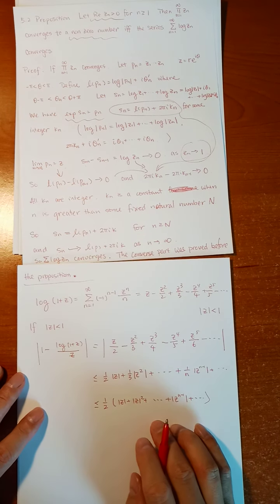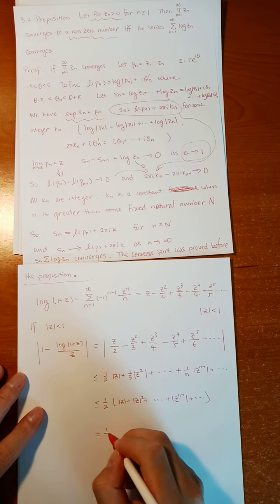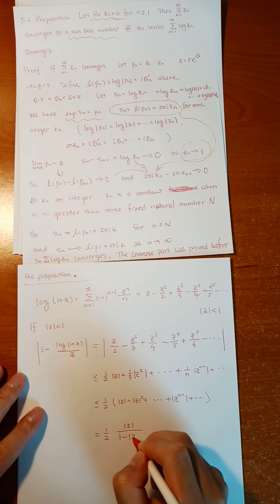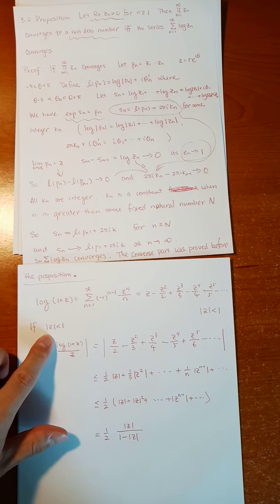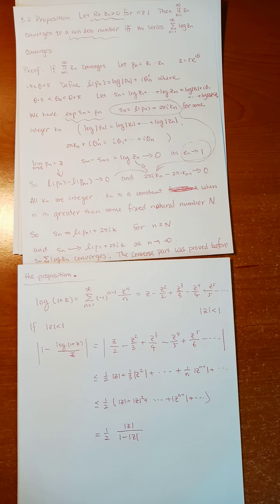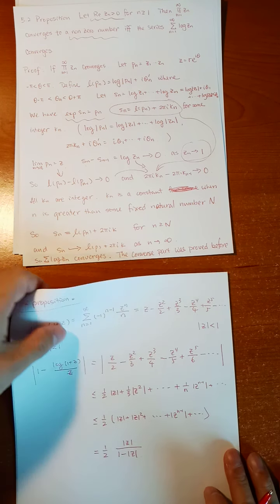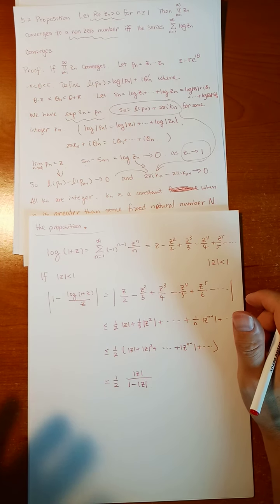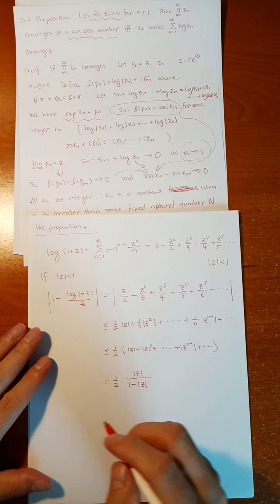And this is a geometric series. It is equal to 1/2, the initial term, over 1 minus the ratio. Remember that we assume this ratio is less than 1. Okay, so that's it. For this one, we have even further assumption.